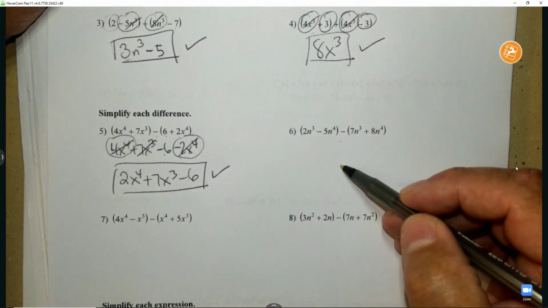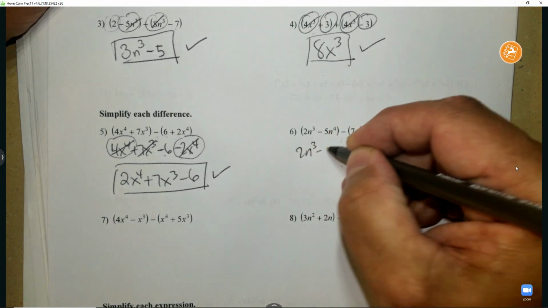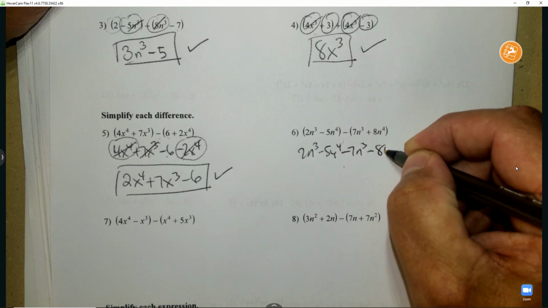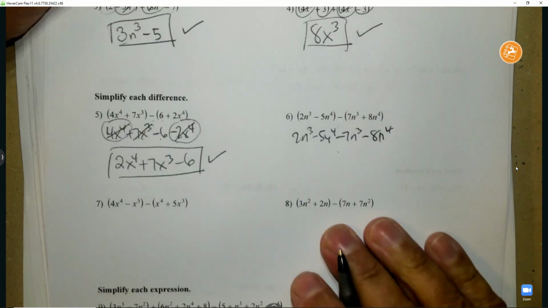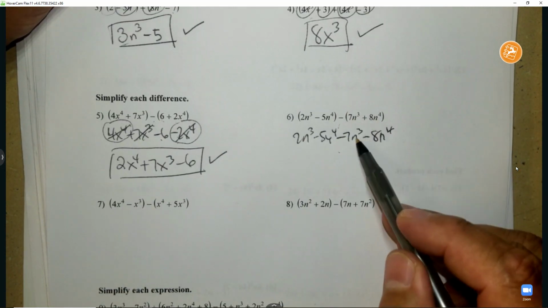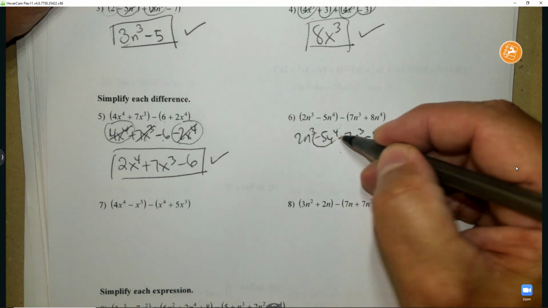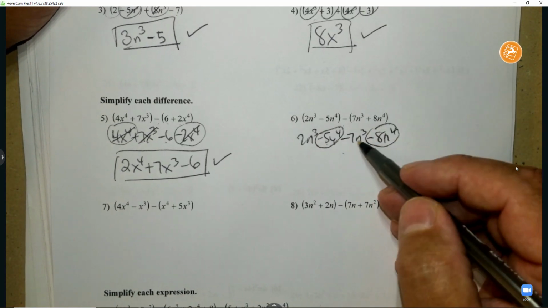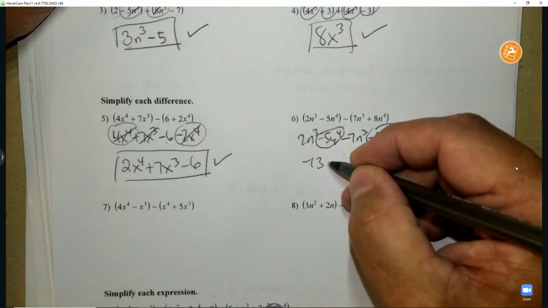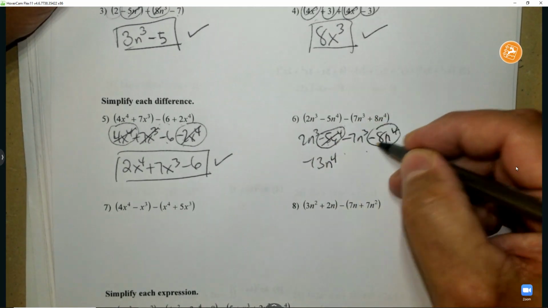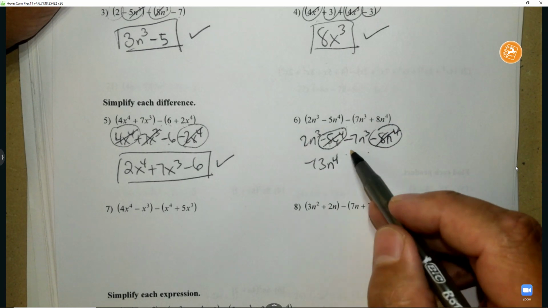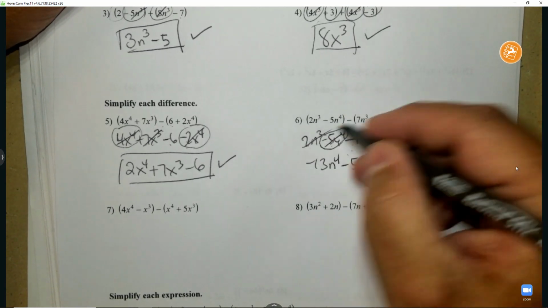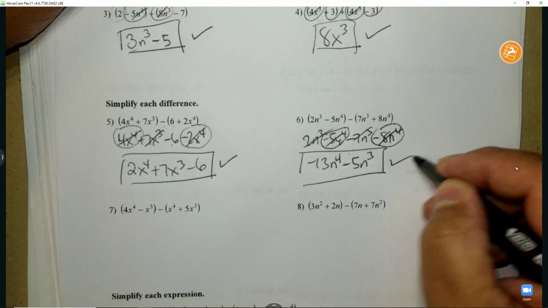Again, 2 steps is better, so I'm going to copy the first parentheses, and then I'm going to distribute. So once you notice, that negative belongs to both, and then the one with the largest exponent, the 4, when the signs are the same, add them. So 5 plus 8, that's negative 13. And then, again, like terms, 2 take away 7, that's negative 5. And you have your answer.